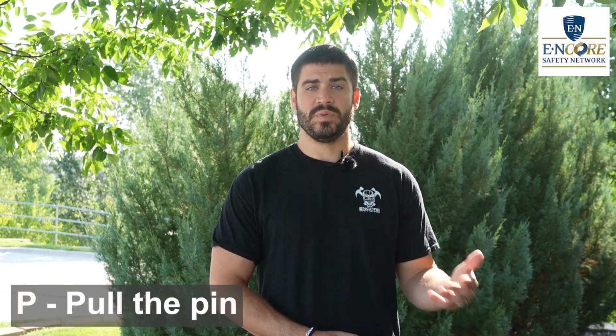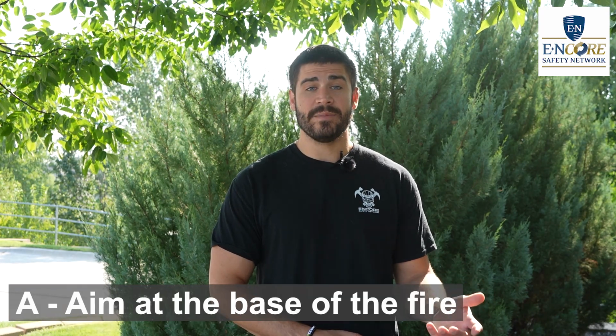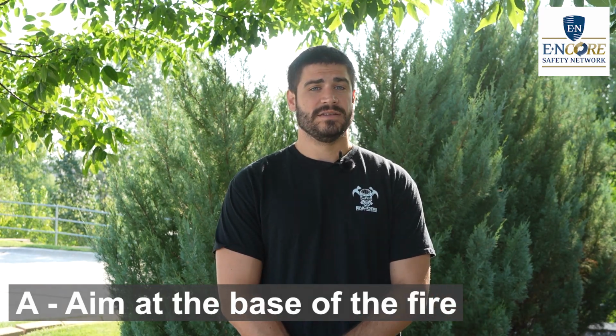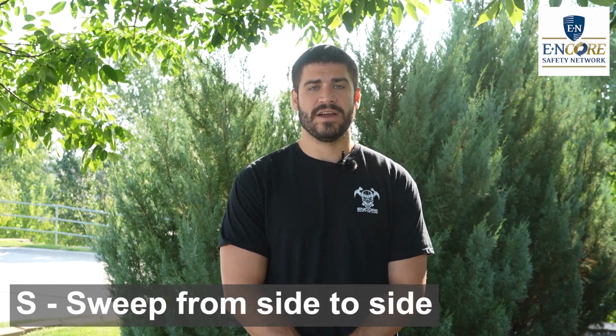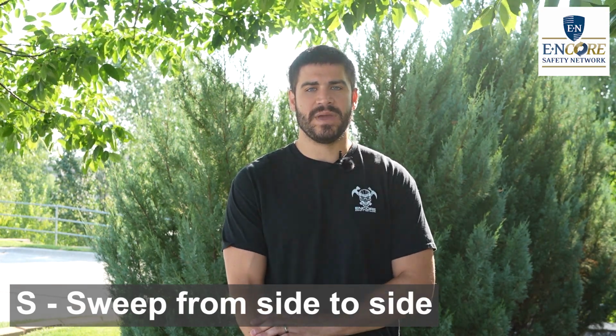It's important to fight small fires with the PASS method. To use a fire extinguisher effectively, remember this PASS method. The P is pull the pin. A is aim at the base of the fire. The S is squeeze the handle. And the final S is sweep the fire extinguisher from side to side at the base of the fire until it's put out.